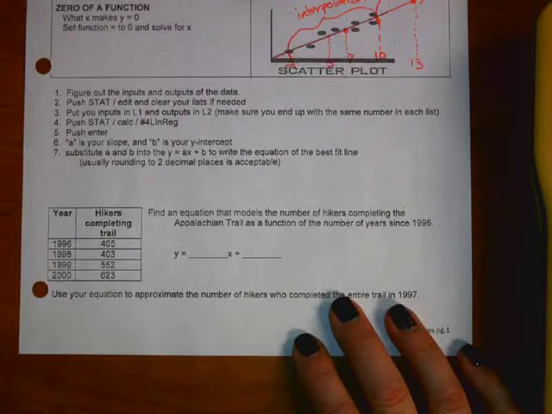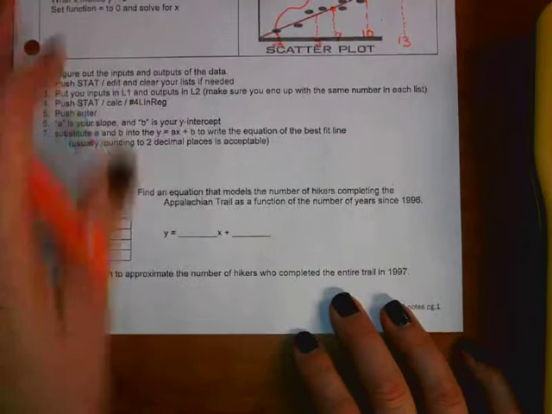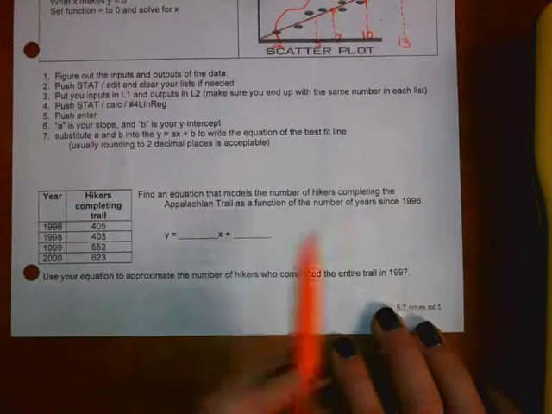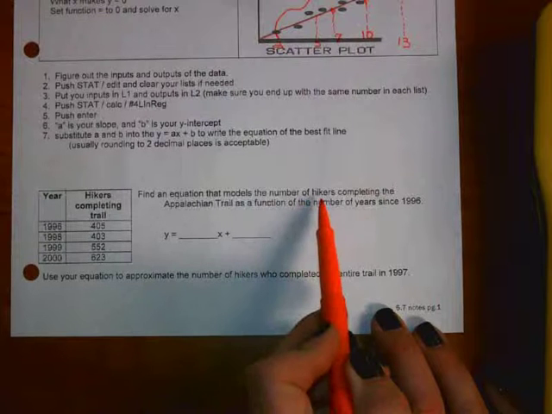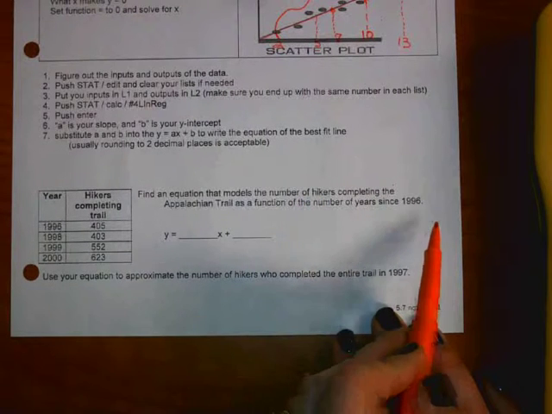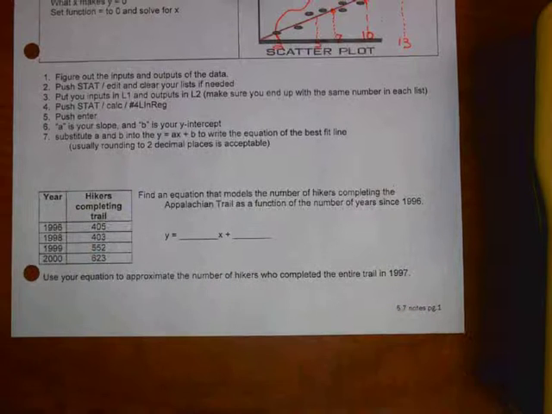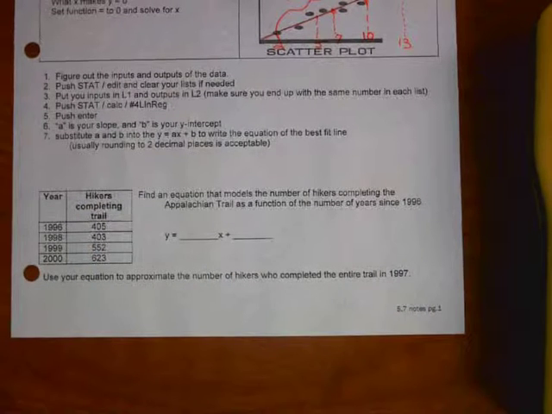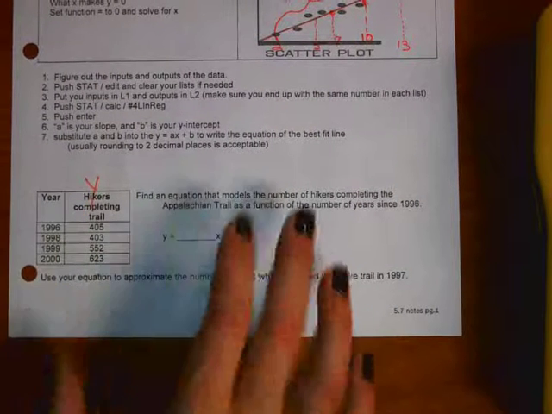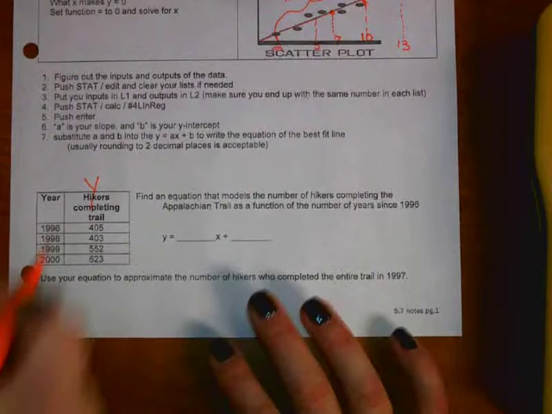Find an equation that models the number of hikers completing the Appalachian Trail, something I want to do, it's my bucket list, as a function of the number of years since 1996. So we have to figure out what the inputs and the outputs are. So the number of hikers as a function of, does the number of hikers depend on the year, or does the year depend on the number of hikers? Hikers depends on the year, right? So hikers is your dependent variable. The hikers are your y, or your output.